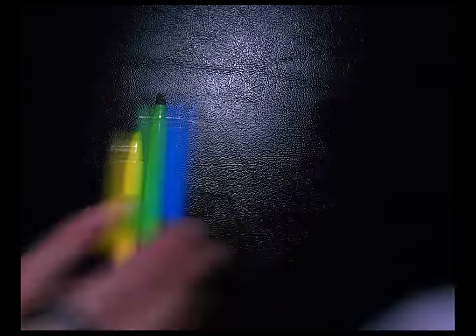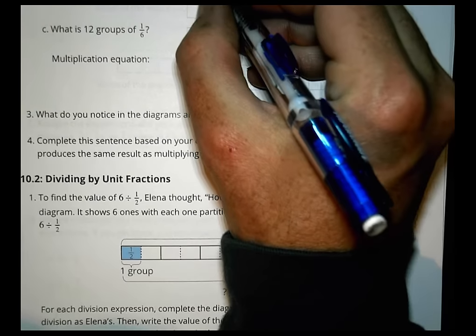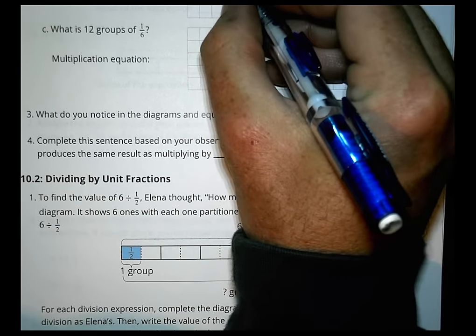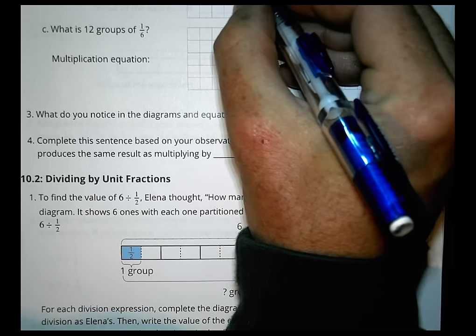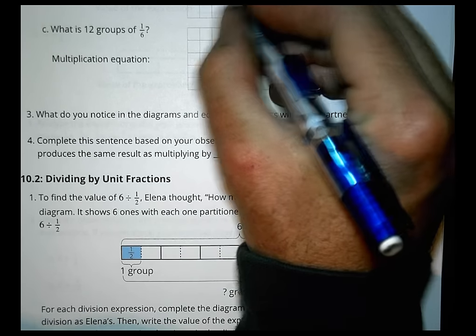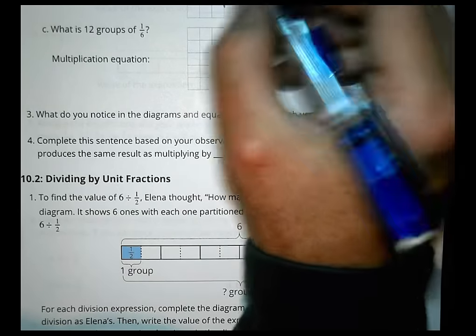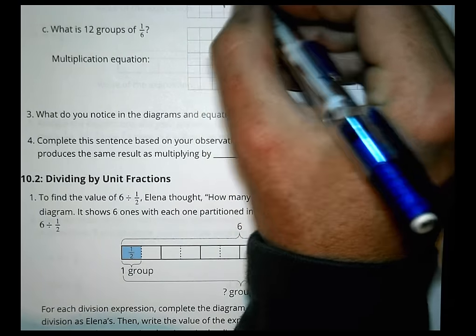We have 12 groups of 1/4. So again, we're going to pretend that each square is equal to a fourth. So if this is 1/4, we'd have 2/4, 3/4, and 4/4. So 4 of them all together makes 1, right? So this is 1/4 all the way there, but I'm going to have 12 groups of that.